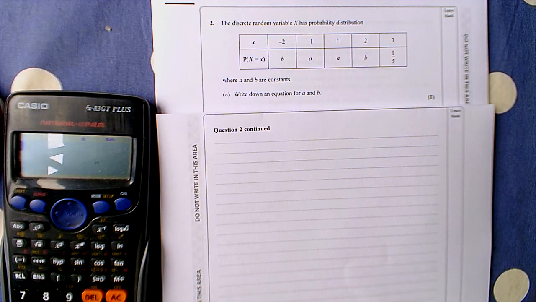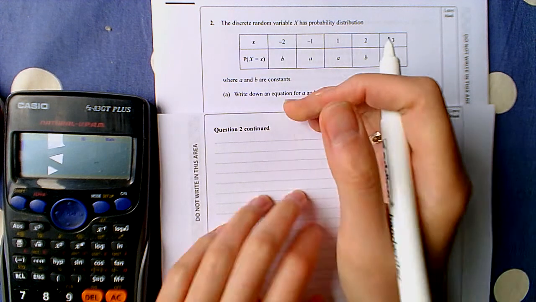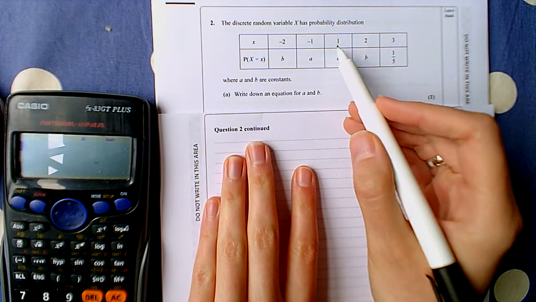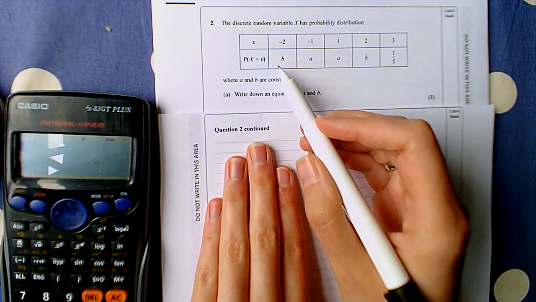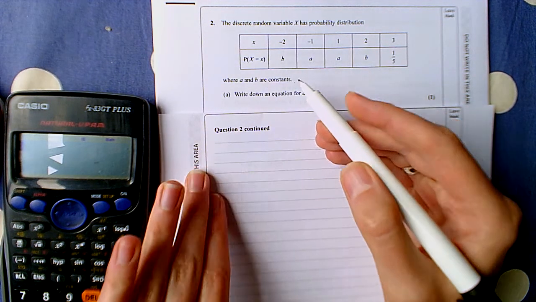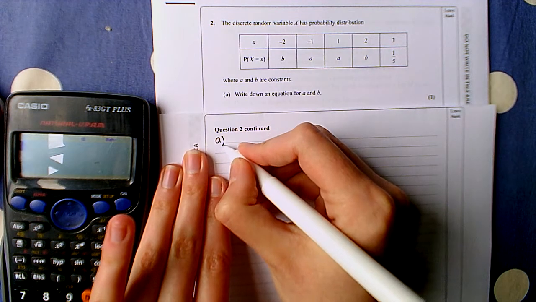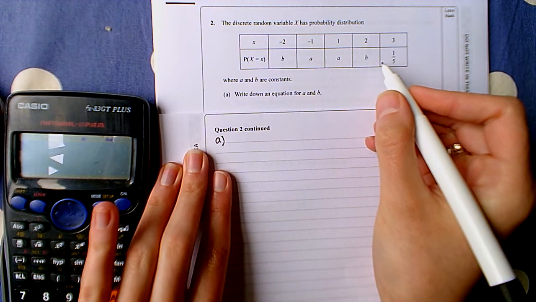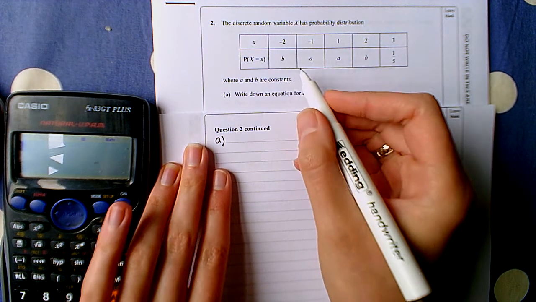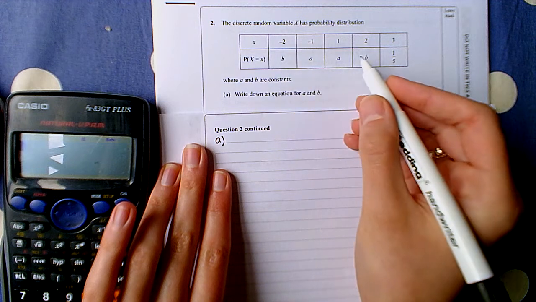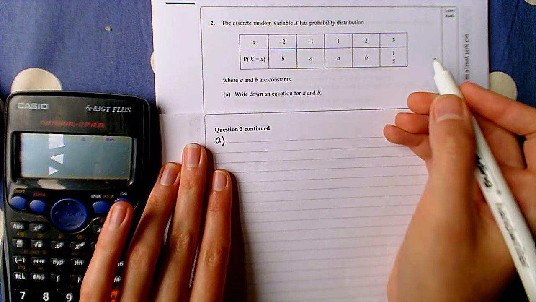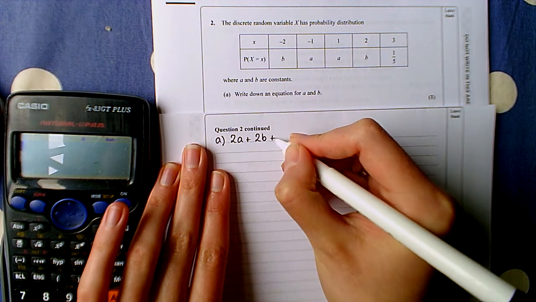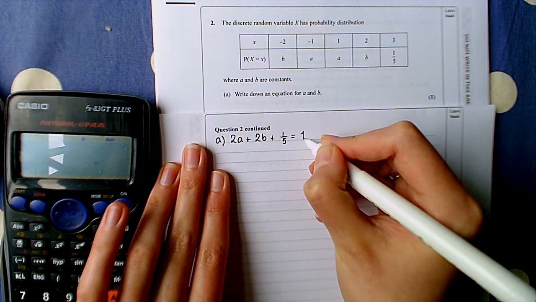Question 2. The discrete random variable x has this probability distribution. So x can take these particular values, -2, -1, 1, 2 and 3, with these probabilities, and a and b are constants. So part A asks us to write down an equation for a and b. So we think about what we know that involves a and b, and what we know is that a plus b plus b plus 1/5 has to make 1, as in 2a plus 2b plus 1/5 has to equal 1.